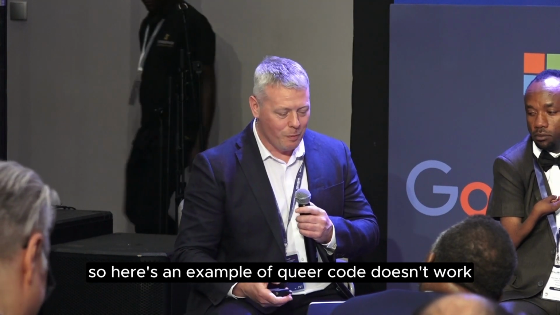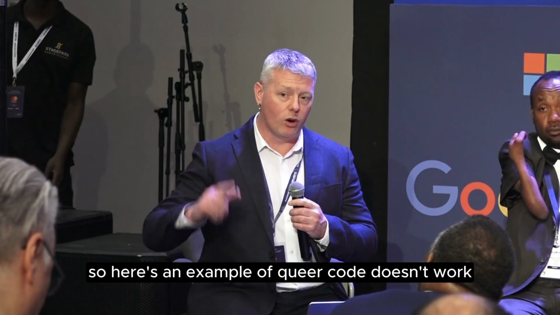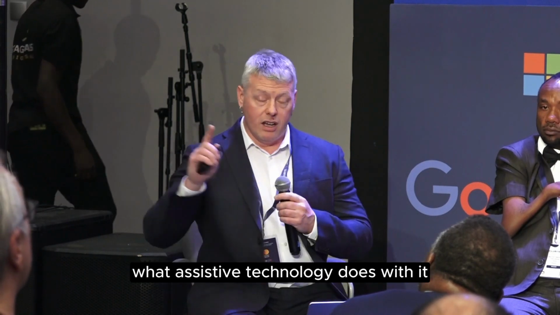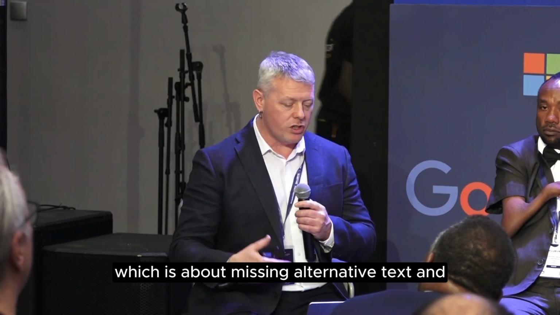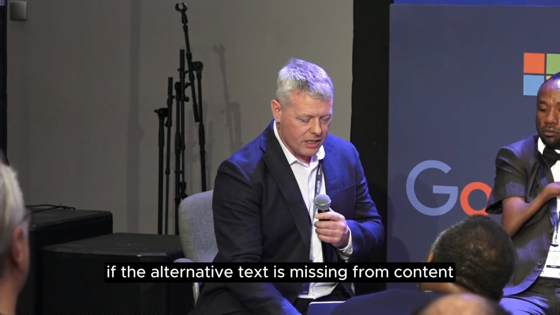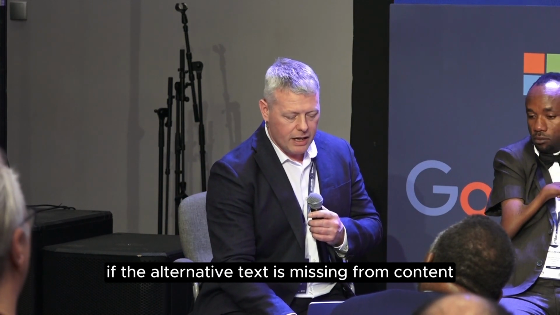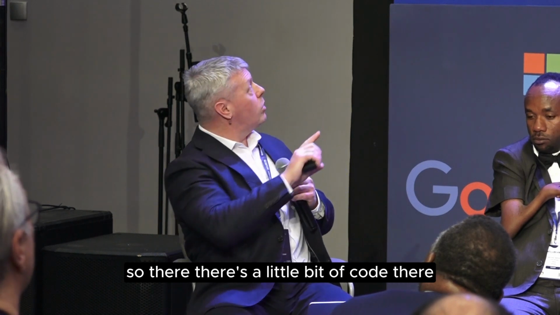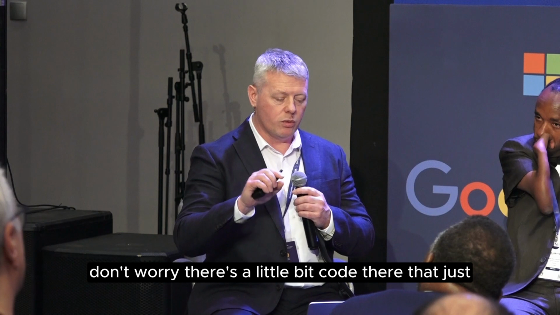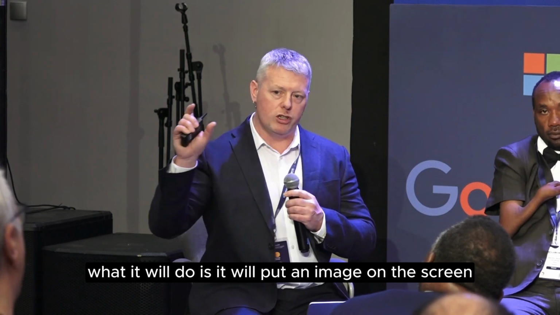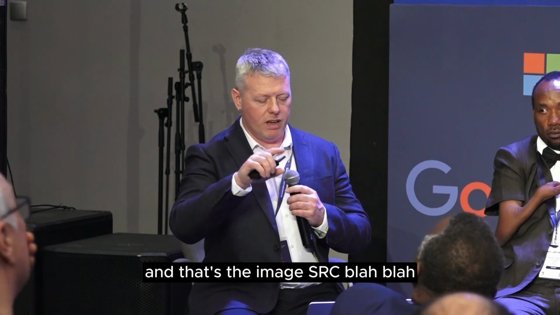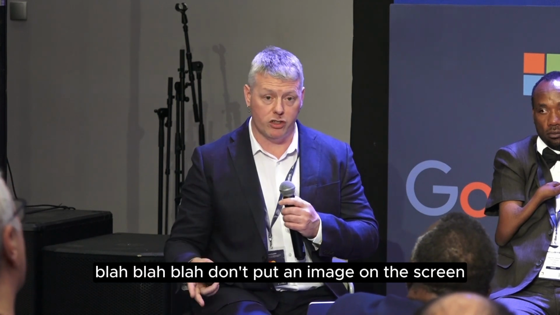Right, so here's an example of where code doesn't work, and when it doesn't work, what assistive technology does with it. This is one example, which is about missing alternative text. If the alternative text is missing from content, there's a little bit of code there. I'm not going to go code heavy, don't worry. There's a little bit of code there that will put an image on the screen, the image SRC and so on. That'll put an image on the screen.